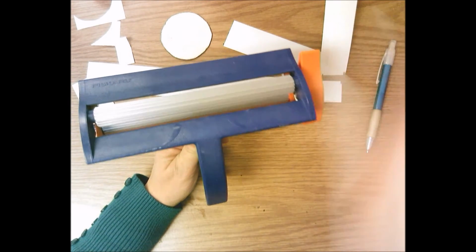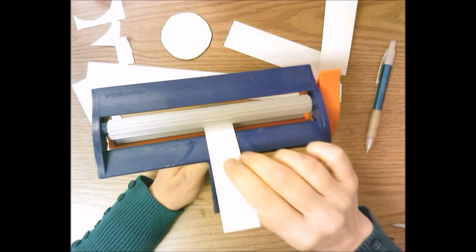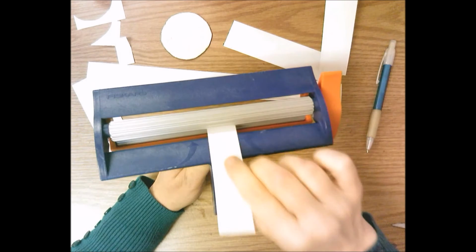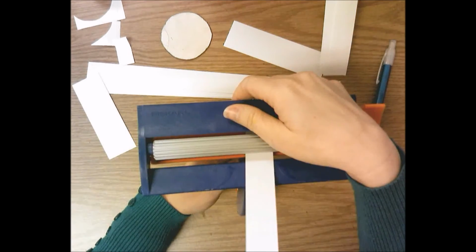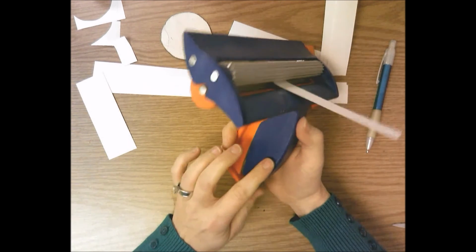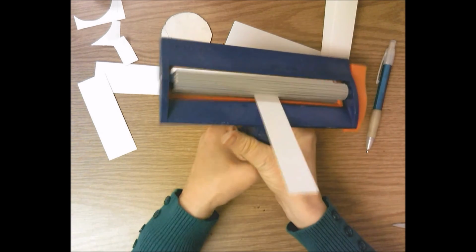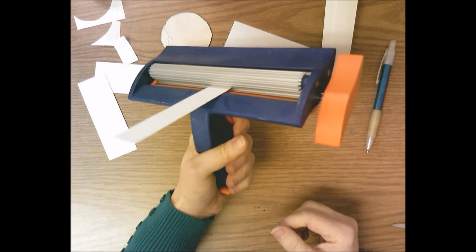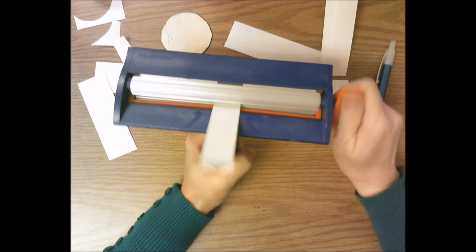So I lay my paper on the blue and push it in towards the silver part, and you can see when it starts to go in. Then before I push it in too far, I'm going to squeeze the orange and the blue together. I'm right-handed, so I use my left hand to squeeze. It holds the paper in there, and then I use this orange knob and I turn.